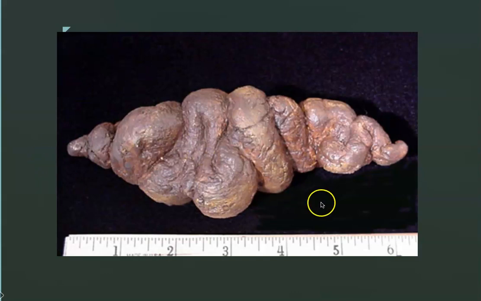You can guess what this is. This is a coprolite. And believe it or not, there are paleontologists that specialize in coprolites. Now, why would you study fossilized dung? Well, it's a really great way to find out what that animal ate.